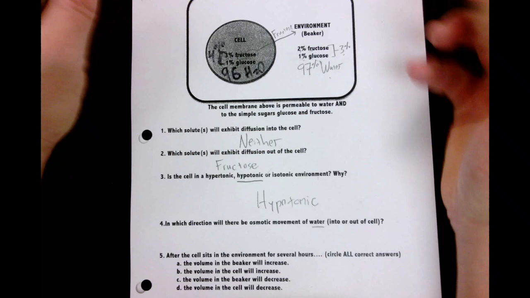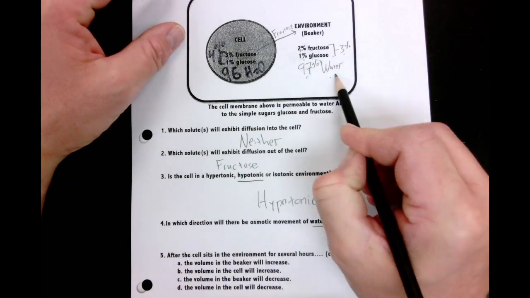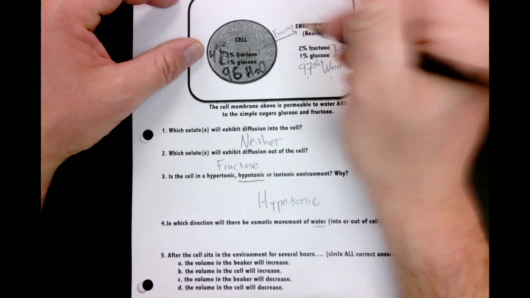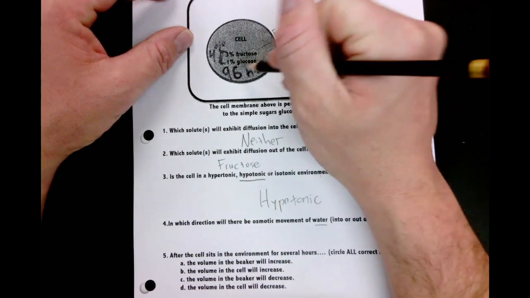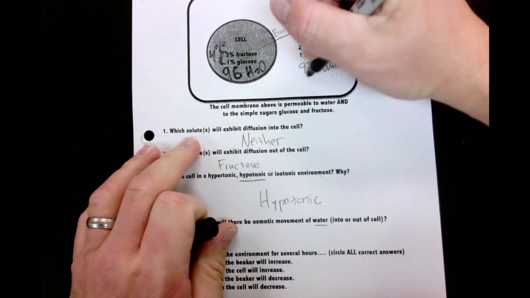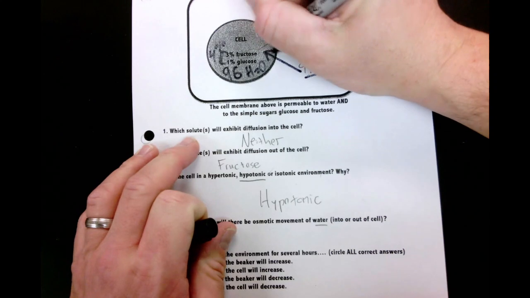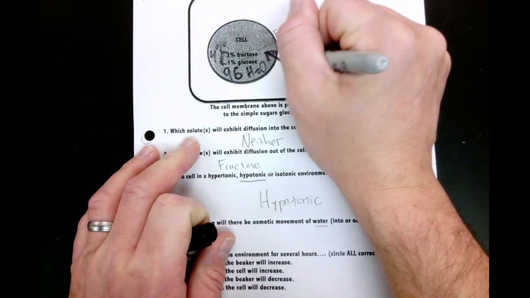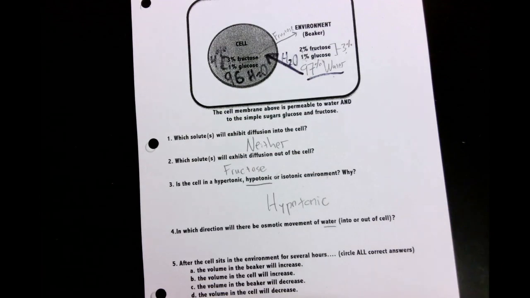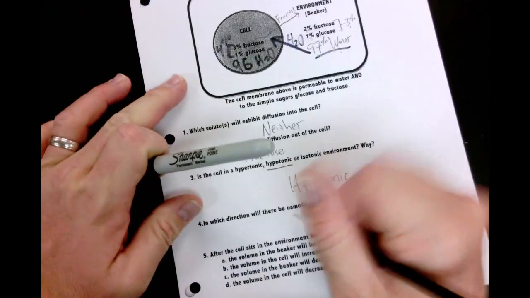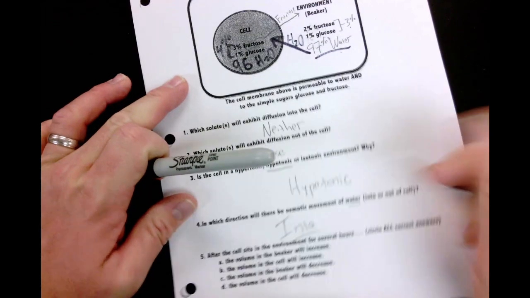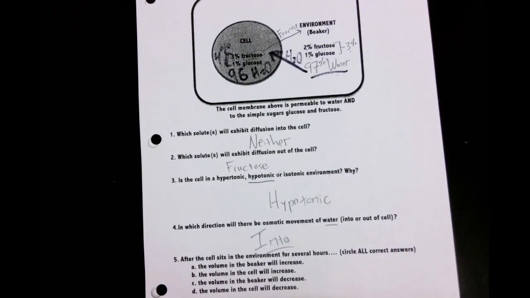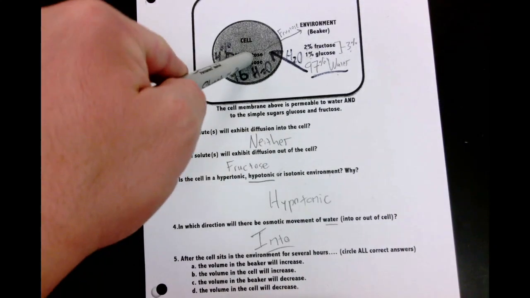Okay? So you got to compare the numbers again. Environment, 97% water. The cell, 96% water. So the water will go from the 97 to the 96, meaning that our water will go into the cell. Okay, that's H2O there. So in this specific scenario, water will move into this cell.